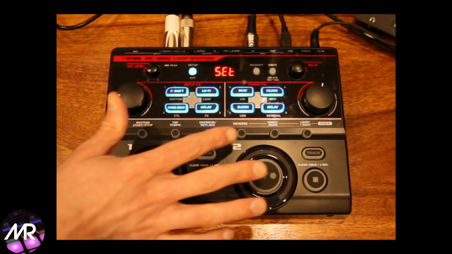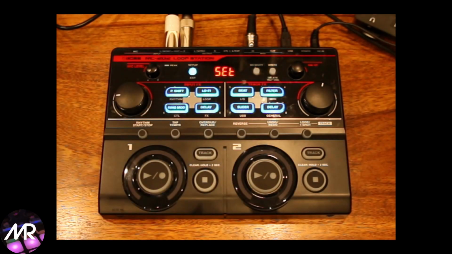There is an undo function which is kind of handy. If you create a loop and then you overdub another bit of audio over the top of that, you can undo that second recording and get back to your original loop.